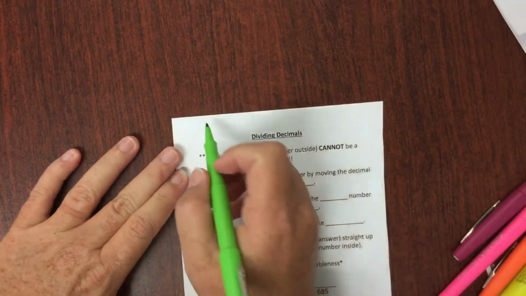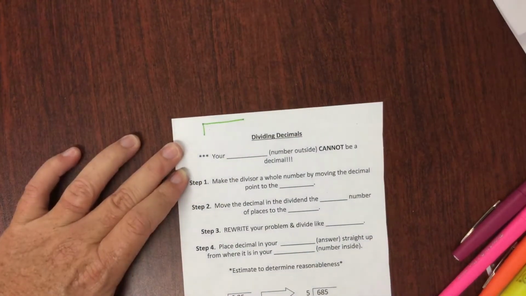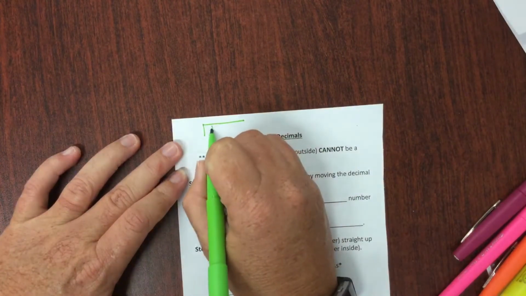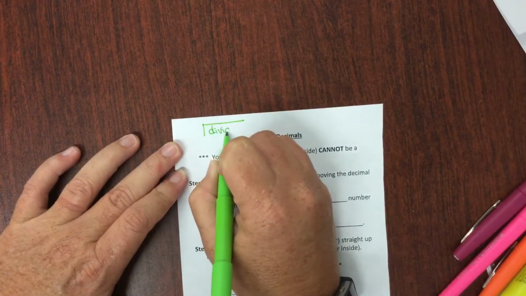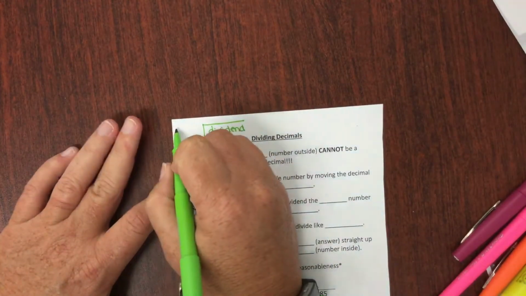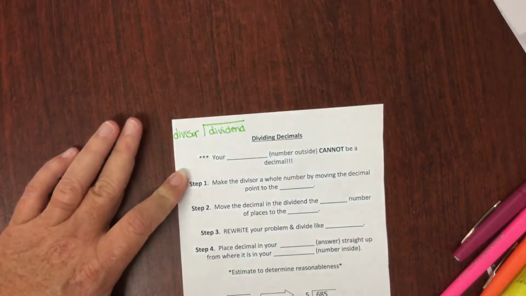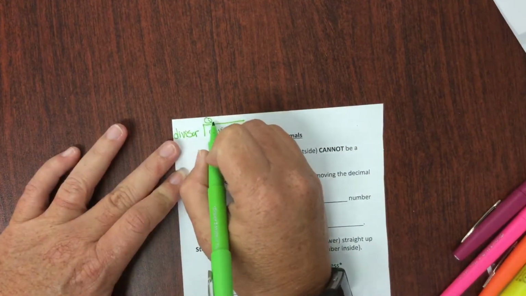So previously we have talked about how we divide. We have our little division symbol. The number that's on the inside is called a dividend, and the number that's on the outside is called a divisor. And then our answer is called a quotient.